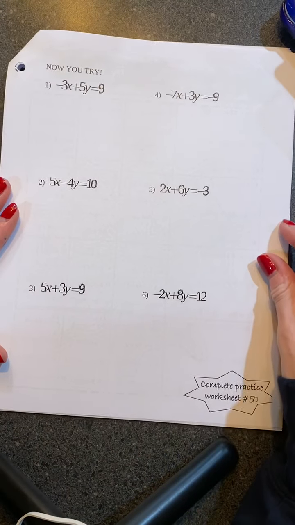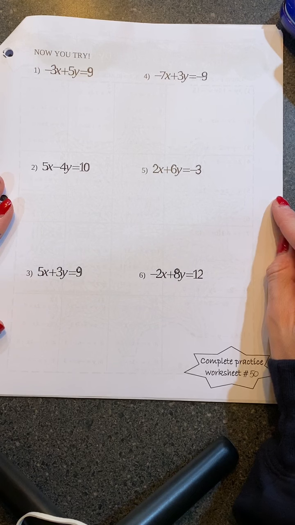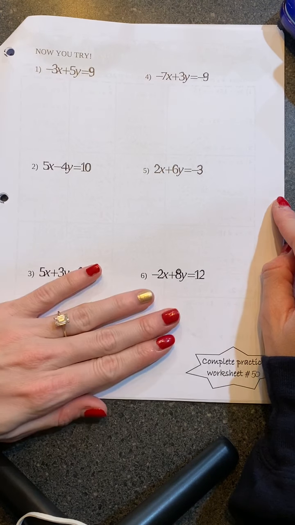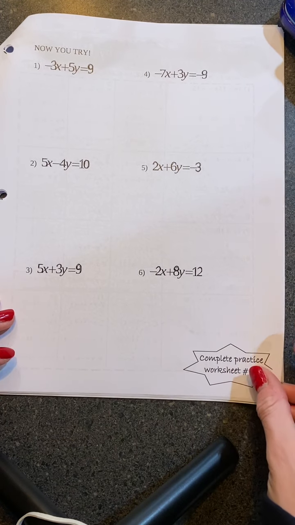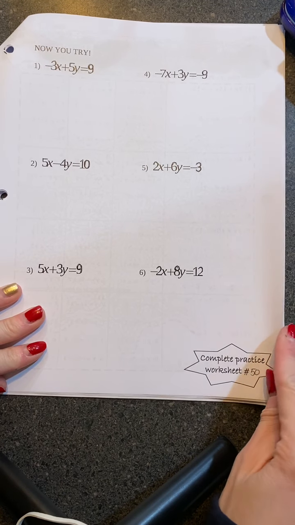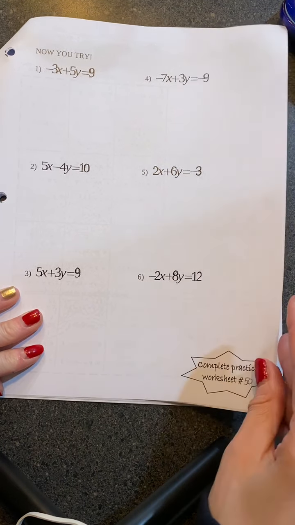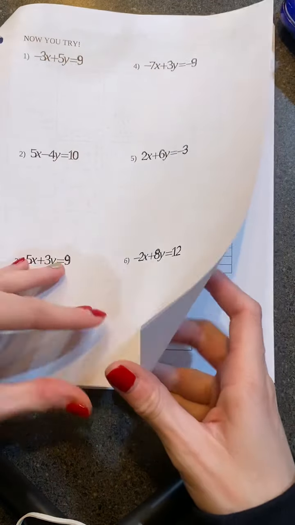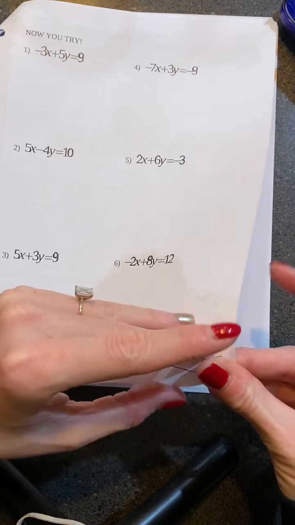All right, so I'd like you guys to take some time to pause the video and do 1 through 6 here. All right, then once you complete 1 through 6, I'd like you guys to work on the practice worksheet on the next page.